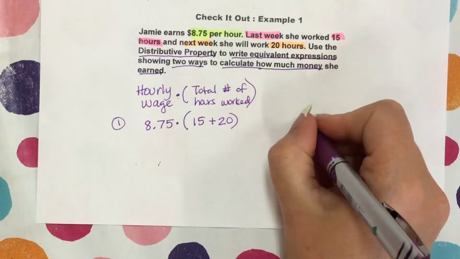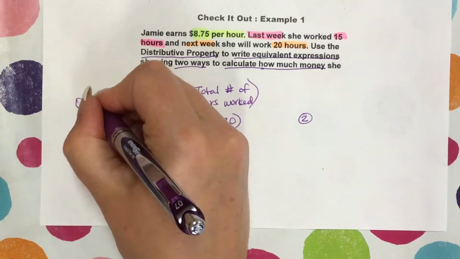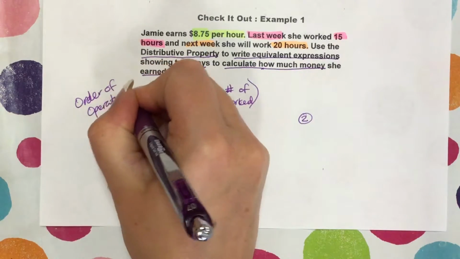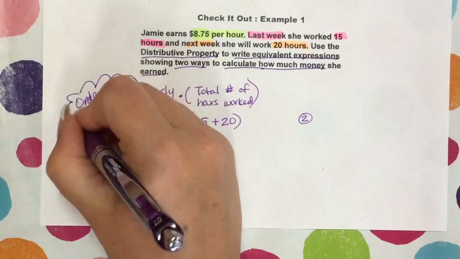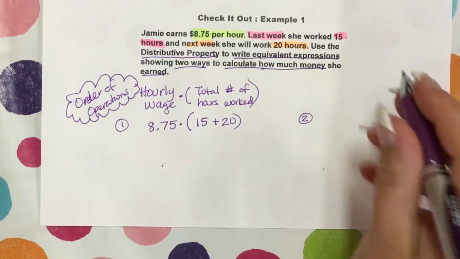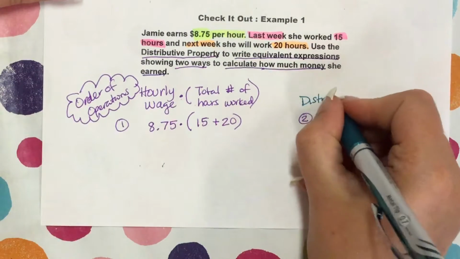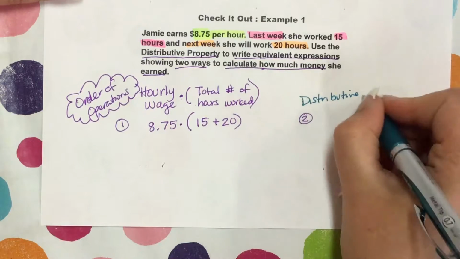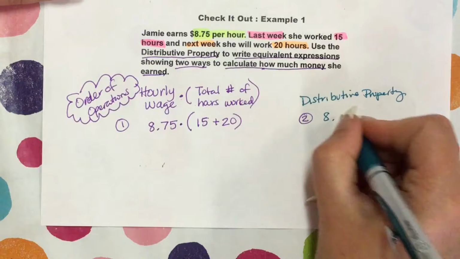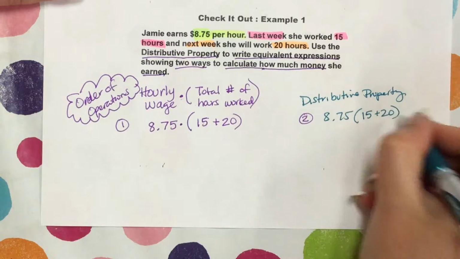There's way number 1 and way number 2. The first way we're going to solve this is using the order of operations. And the second way we're going to solve it is using the distributive property. But we're just going to keep it the same, 8.75 times 15 plus 20.